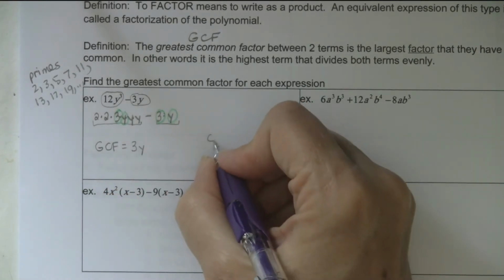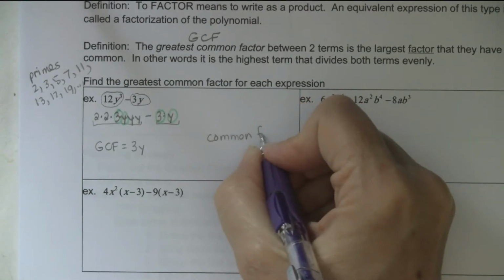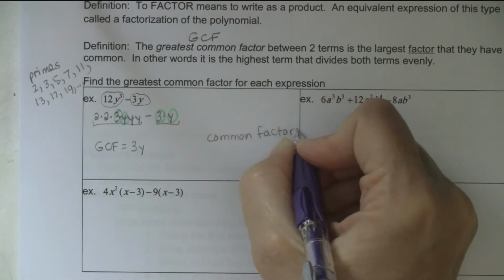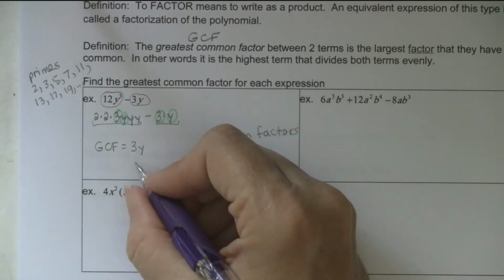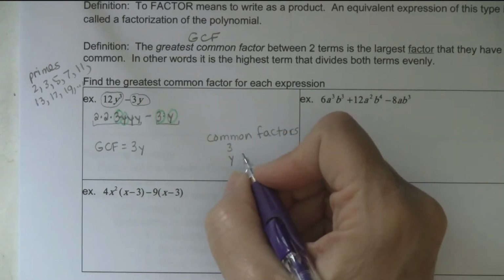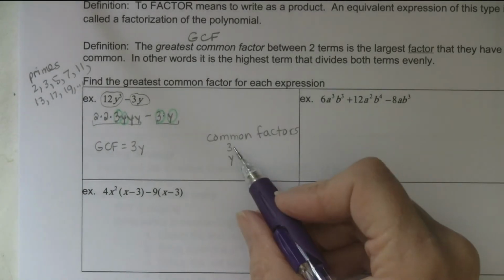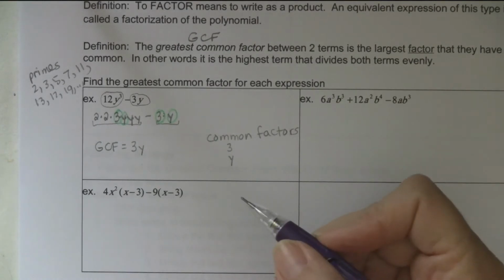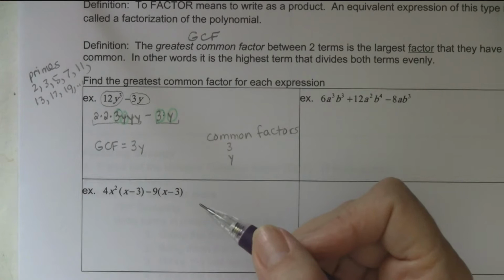So there are some common factors that are not the greatest. Common factors means it divides both of them. So 3 is a common factor, but 3y is the greatest common factor. And y is a common factor, but 3 times y is the greatest common factor. And so if I said that it was 3 or y, not 3y, I would be naming a common factor, something they have in common, but not the greatest thing they have in common.